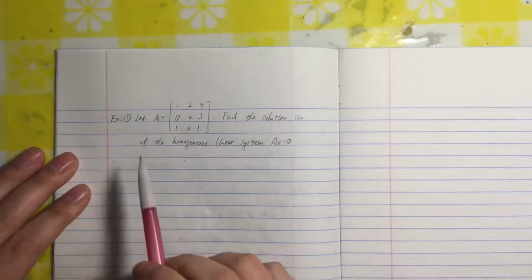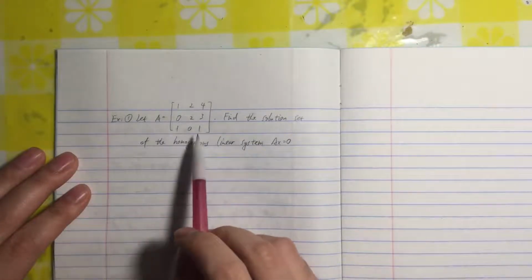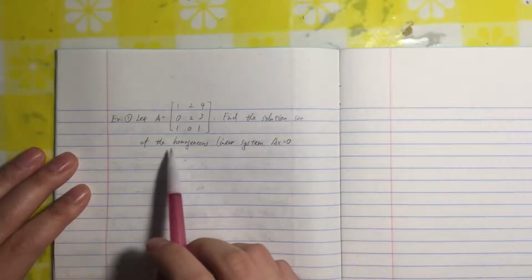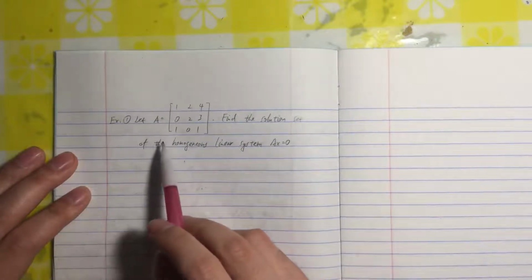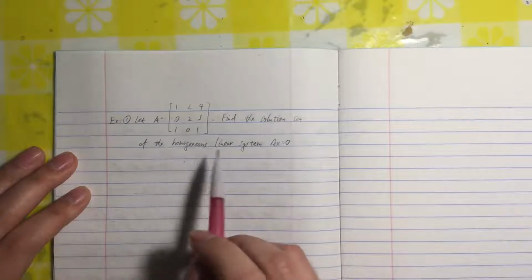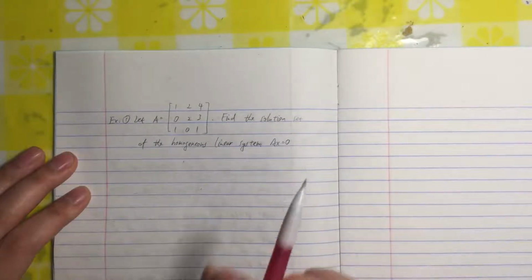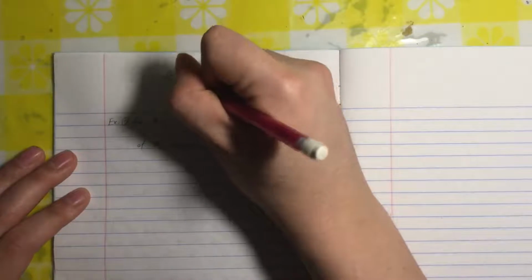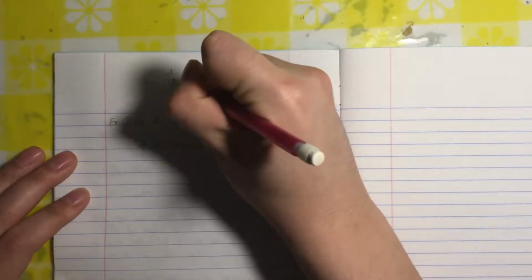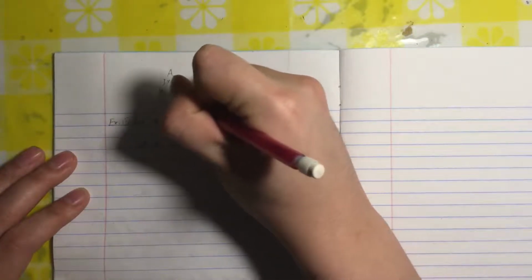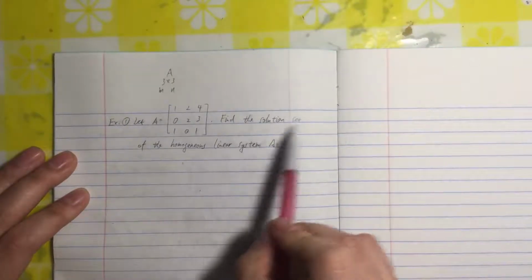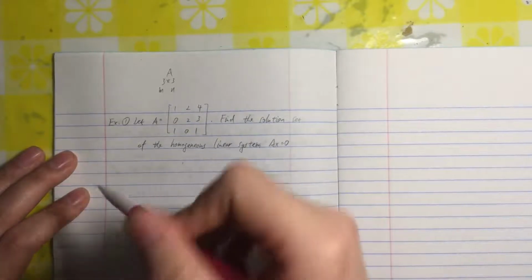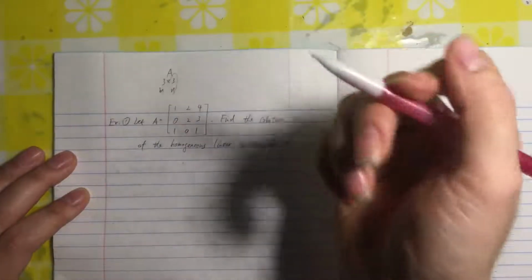Next, let's create an example. Let A be a 3 by 3 matrix. Find the solution set of the homogeneous linear system Ax equal to 0. According to an earlier theorem, if A is an m by n matrix, then the solution set of the homogeneous linear system Ax equal to 0 is always a subspace of Rn. Here, A is a 3 by 3 matrix. First 3 represents m, second 3 represents n. So, the solution set must be a subspace of R3.